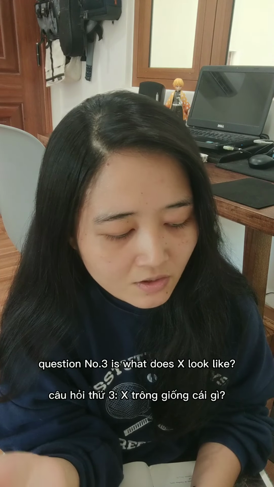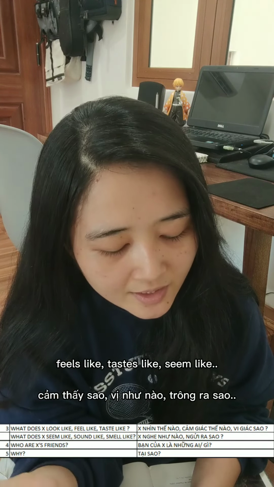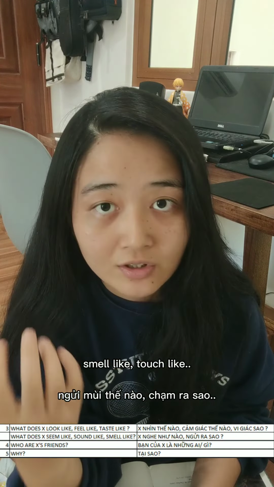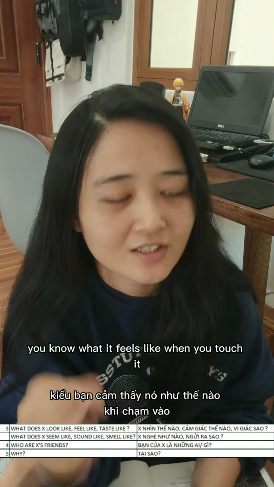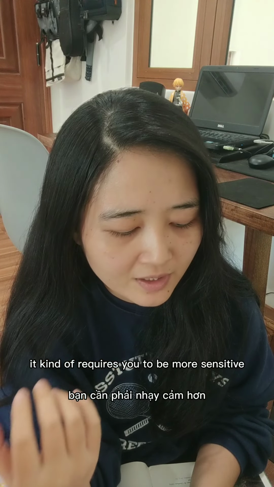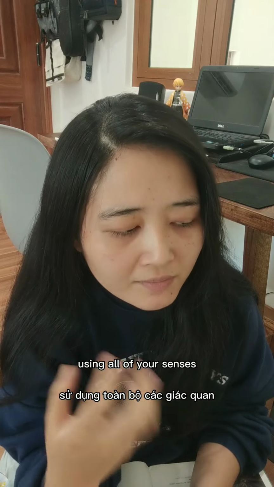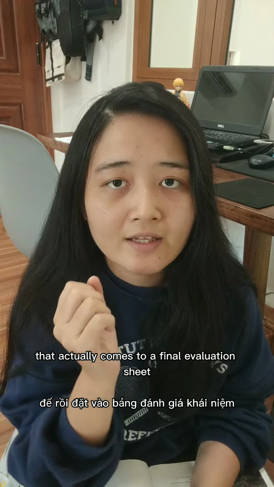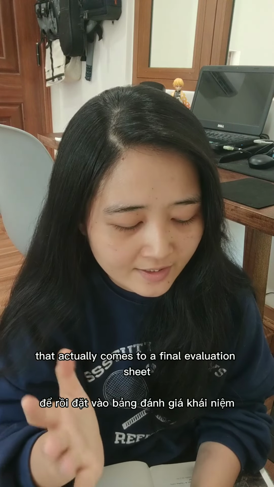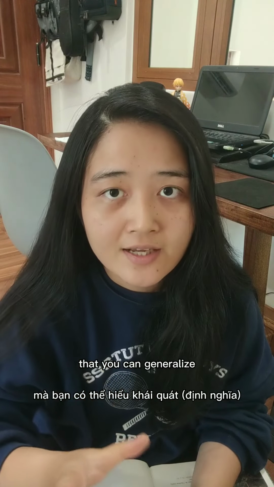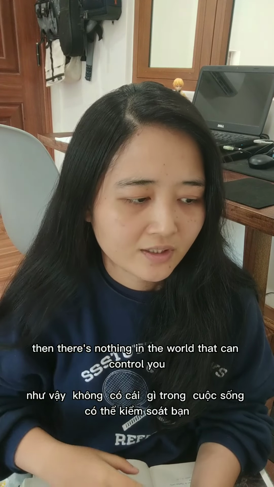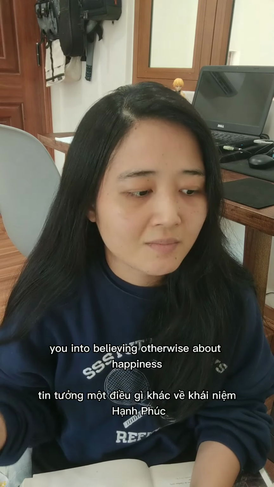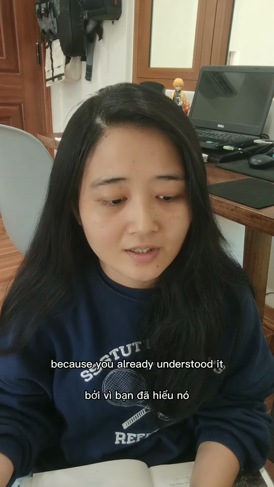Question number 3 is what does X look like? Feels like, tastes like, seems like, sounds like, smells like, and touches like, what it feels like when you touch it. It kind of requires you to be more sensitive, using all of your senses to feel all of the things that actually come to a final evaluation sheet that you can generalize. Then there's nothing in the world that can control you, nothing in the world that can cheat you into believing otherwise about happiness, because you already understood it thoroughly.